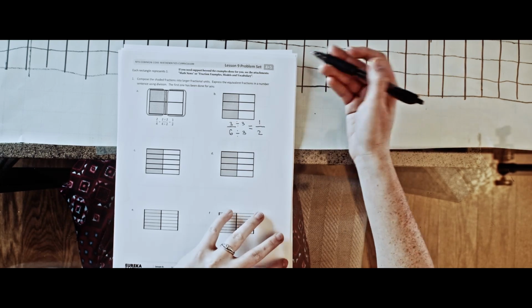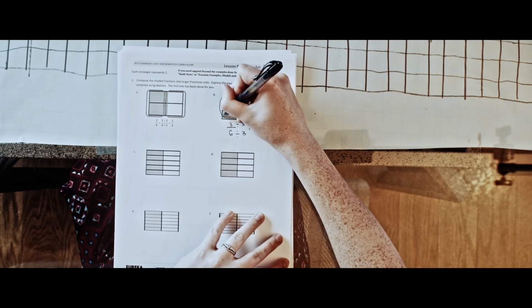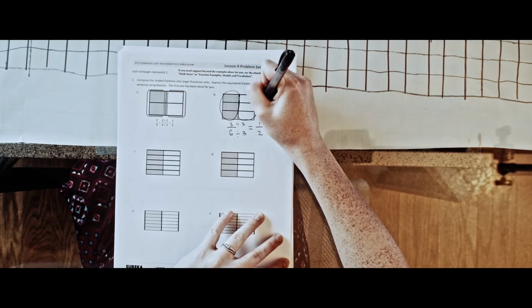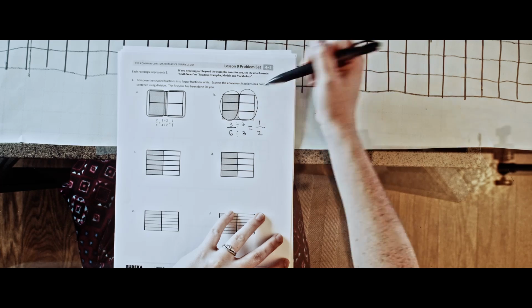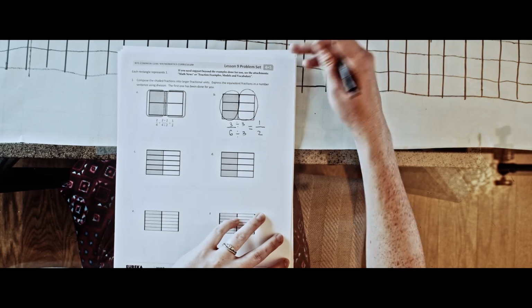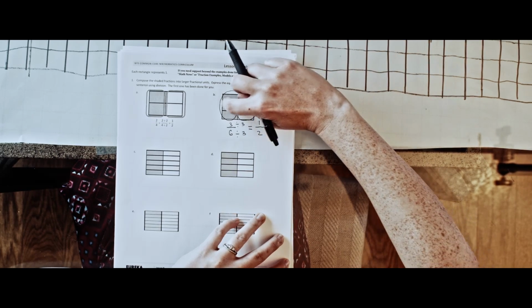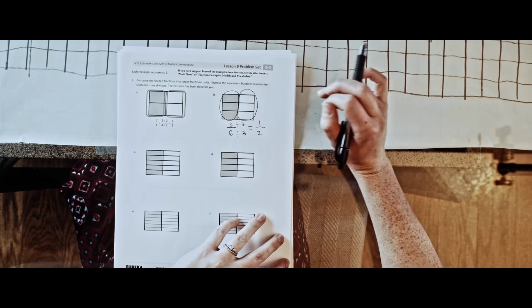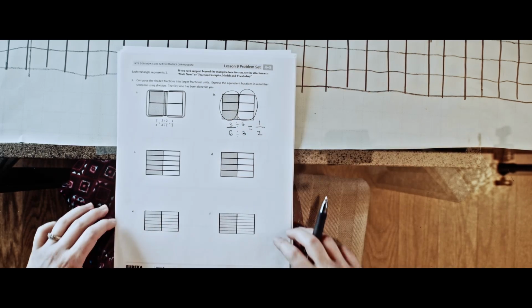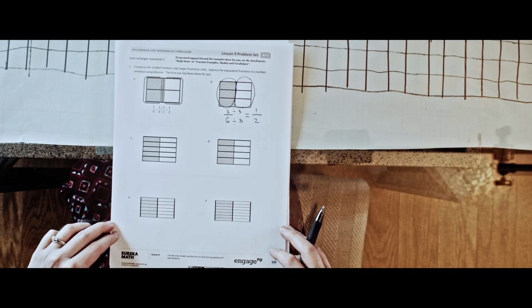And I can show that on my diagram by just circling. I have 2 equal groups of 3, and 1/2 is shaded. It's also like if I imagine these lines going horizontally are not there, that would also show me 1/2. Okay, let's do one more of these.